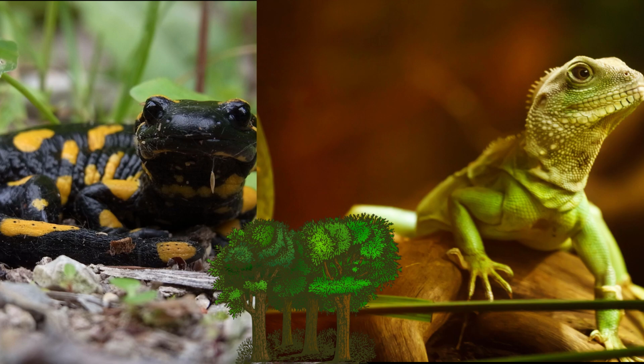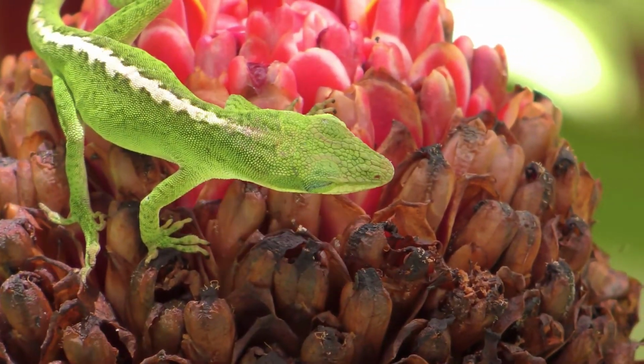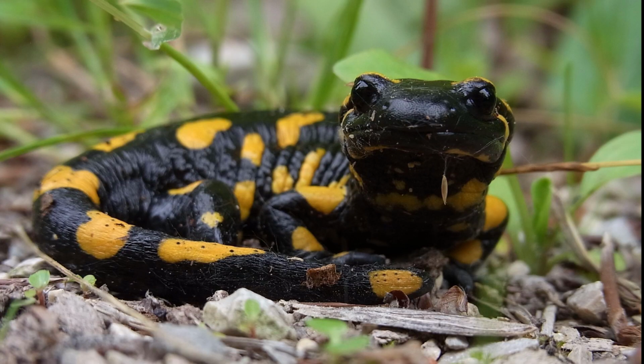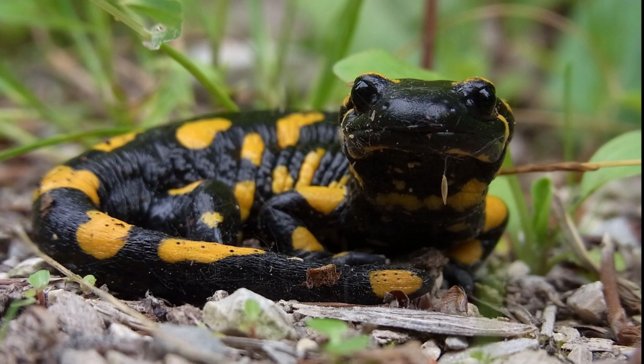Other differences are their habitats, breathing methods, diet, the way they reproduce, and when they're most active. Lizards live in dry environments. Salamanders live in a more moist environment. Most lizards breathe using their lungs, while salamanders can breathe with both lungs as well as through their skin, and sometimes not have lungs at all.